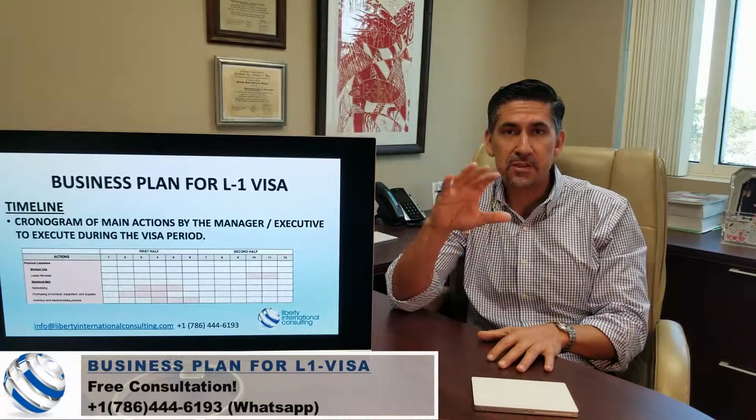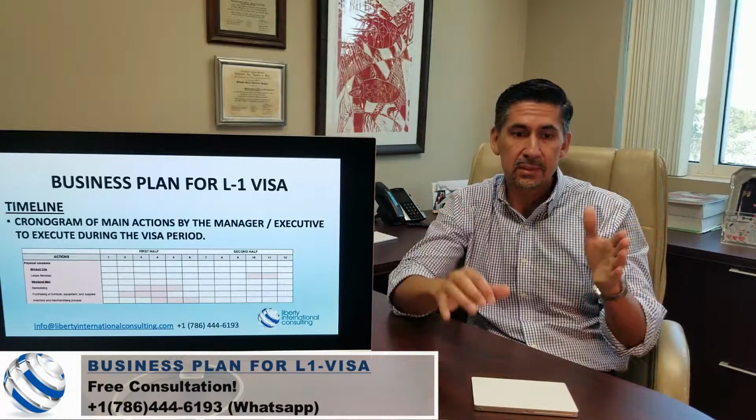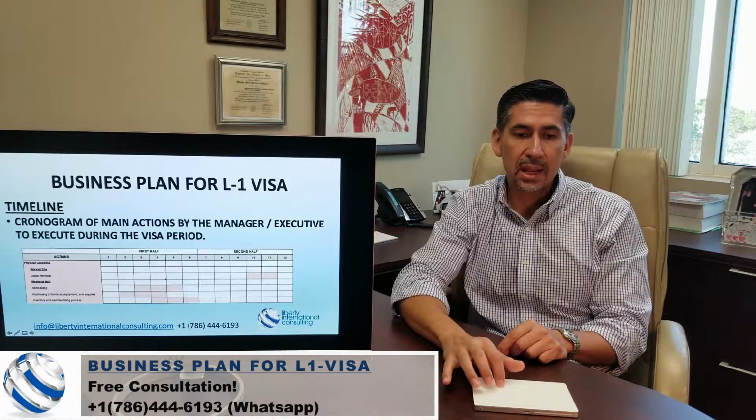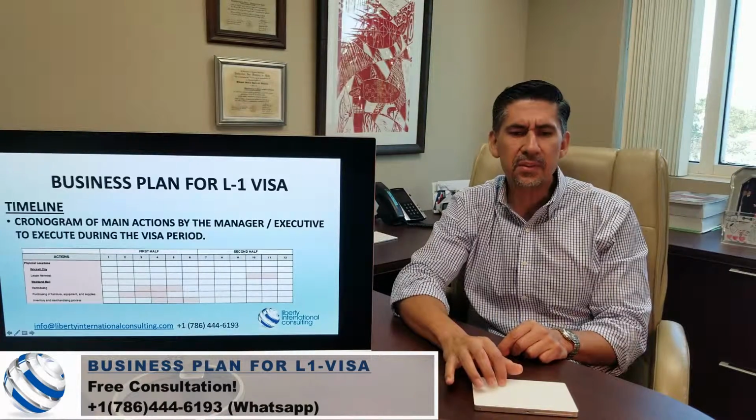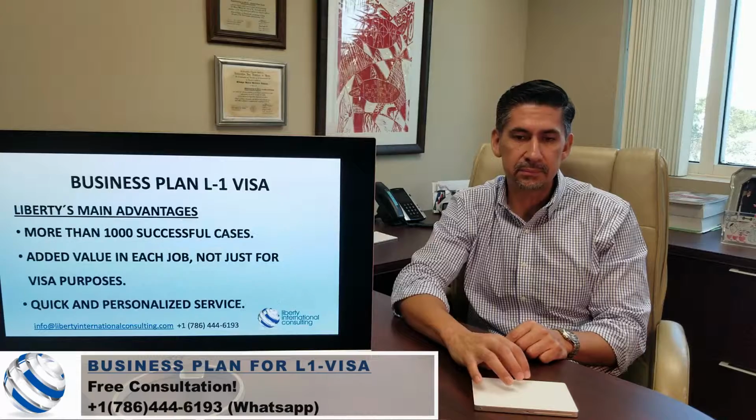Now, it's also important to include a timeline. The timeline is basically a chronogram of the main actions the beneficiary will take during the time of the visa. So in this case, we're listing the actions here, and then we're coloring in different months when those actions will be executed. That's another thing that they usually ask for, so it's better to include it from the beginning.